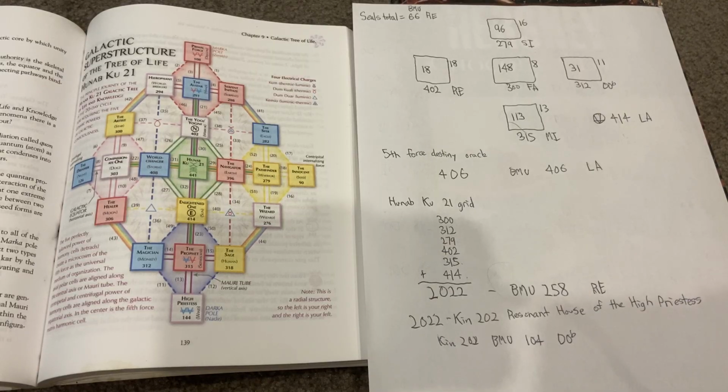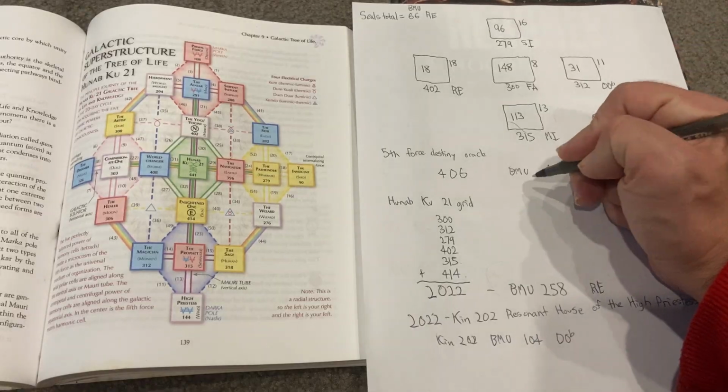Destiny Oracle total. Kin 146, white electric world bridger. I activate in order to equalize, bonding opportunity. I seal the store of death with the electric tone of service. I am guided by the power of heart. I am a galactic activation portal. Enter me.